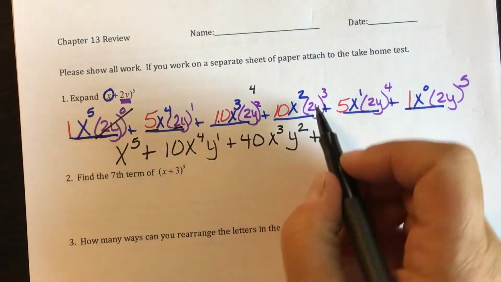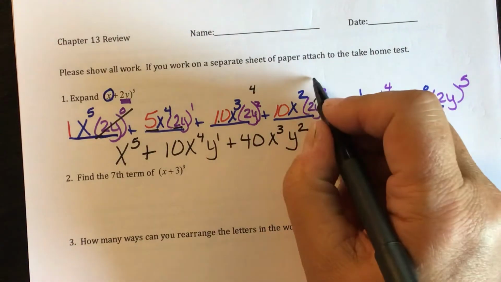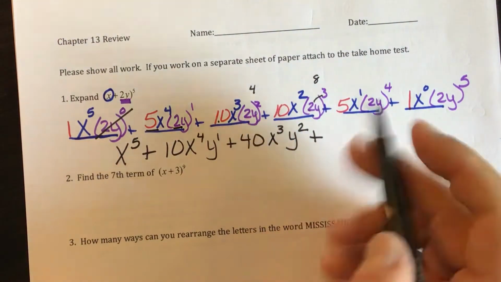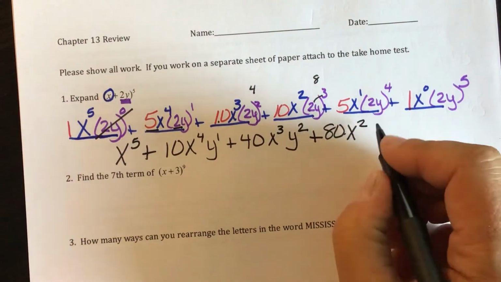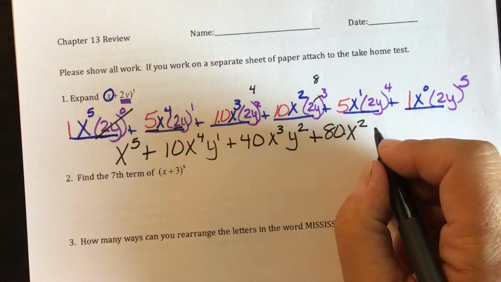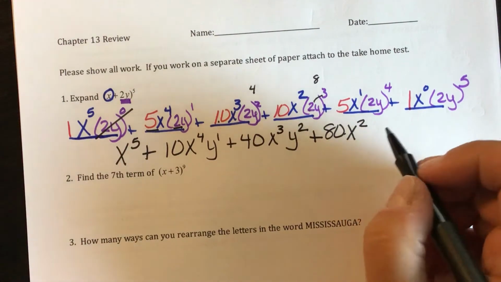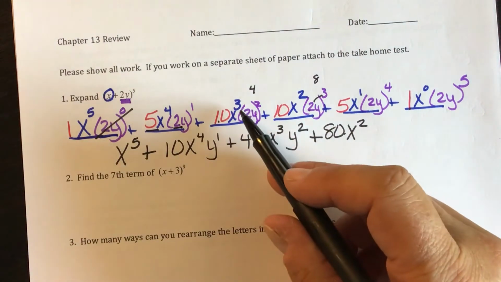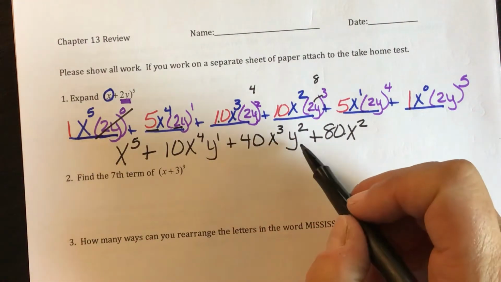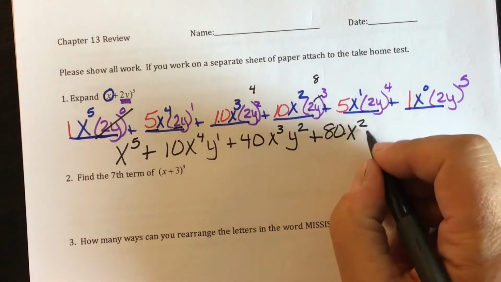And then I have 2 to the 3rd power here is 8. 8 times 10 is 80, and that would be x squared, y to the 3rd.